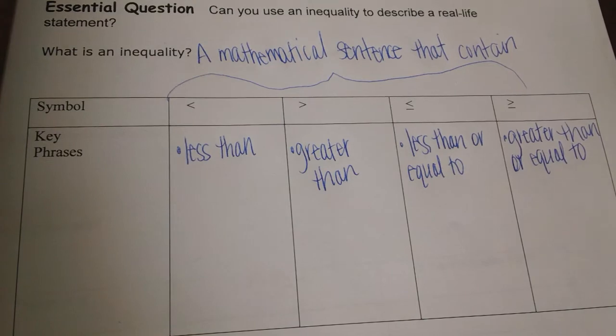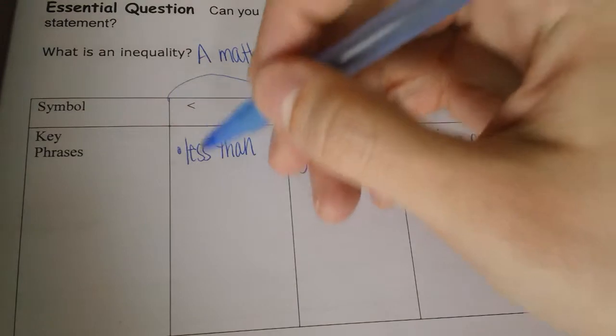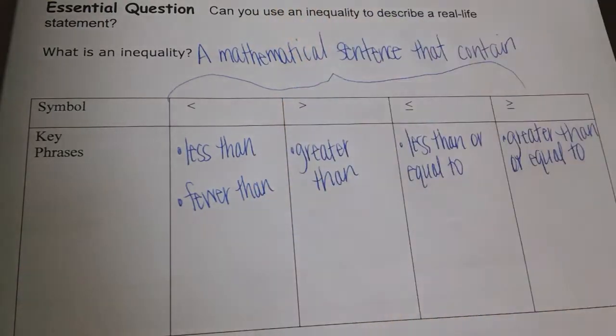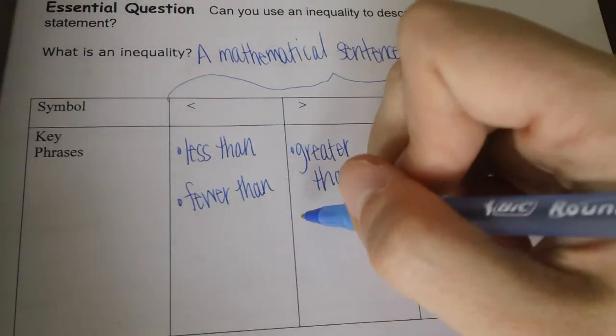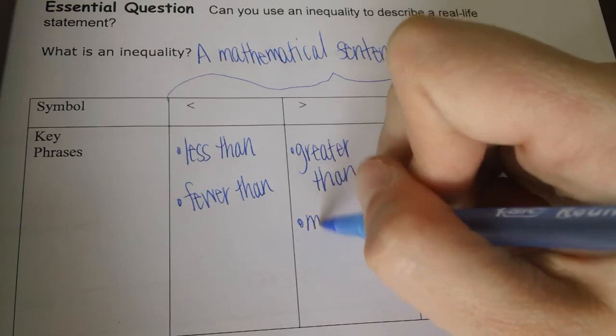Some other key phrases that you may want to know that are associated with each one. Less than could also be referred to as fewer than. Greater than could also be considered more than.